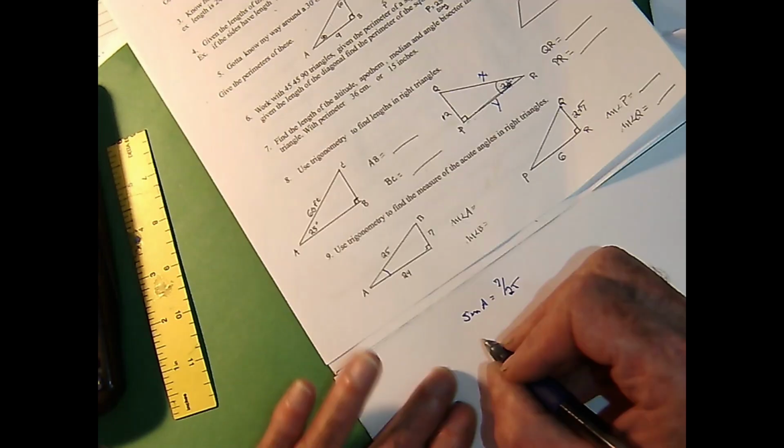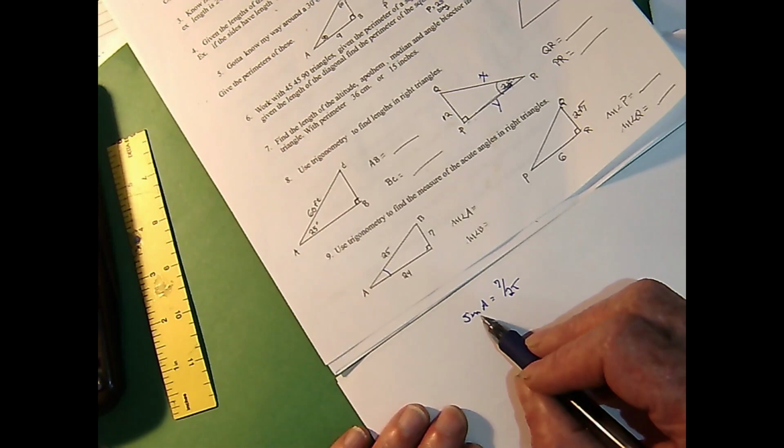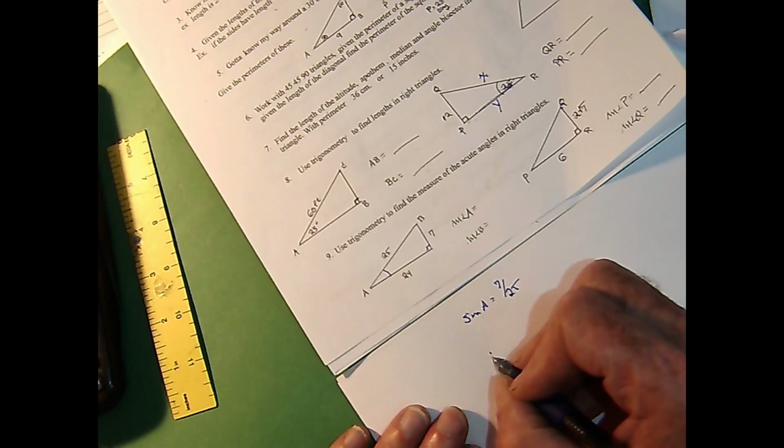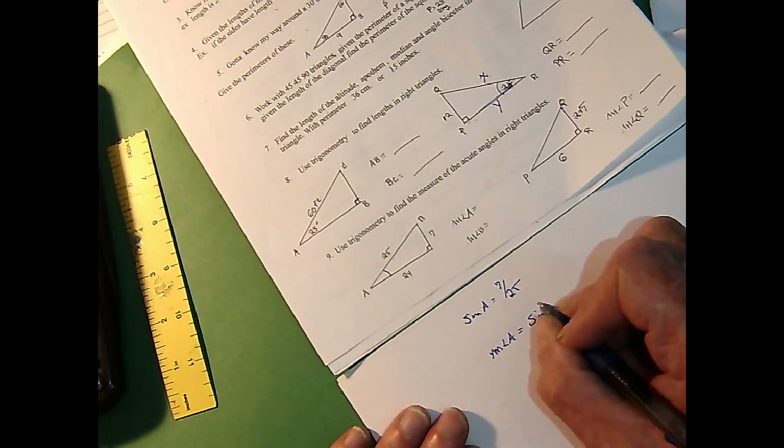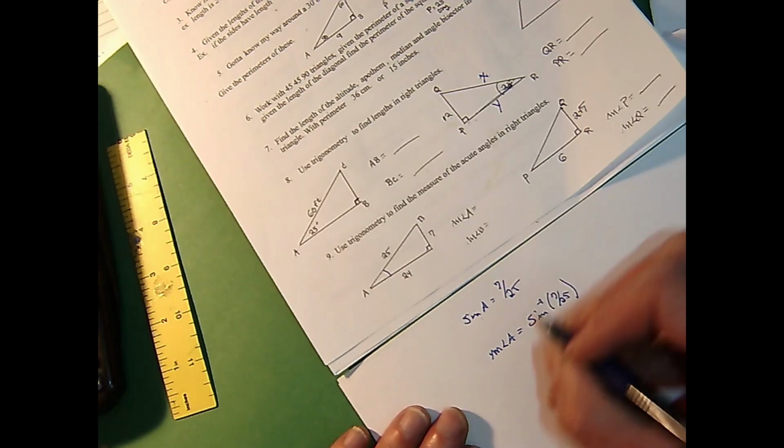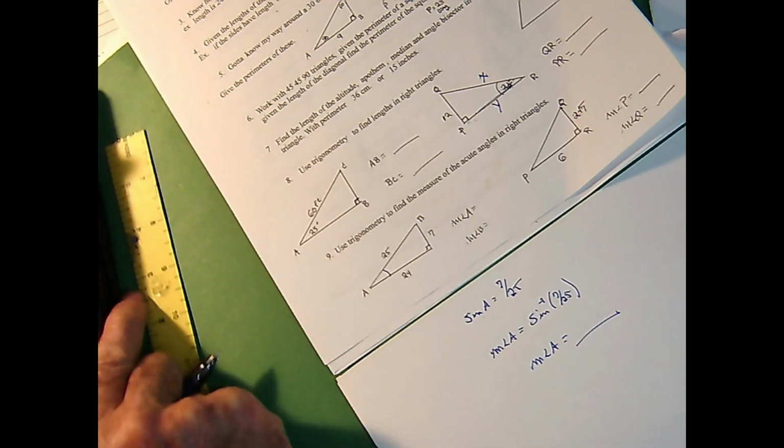And if you want to know the measure of angle A, you can arc sine both sides of this equation. The arc sine of the sine just leaves the measure of angle A equals the arc sine, let me write it carefully, of 7/25. And that's something I have to do with my calculator. The arc sine of 7/25. Let me show you carefully how that works.